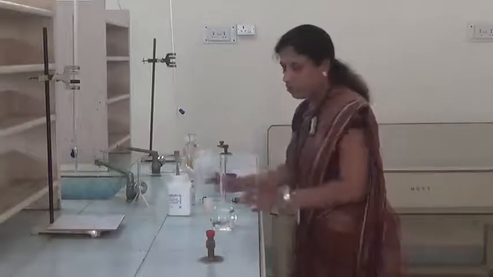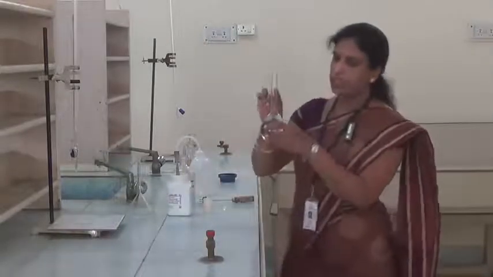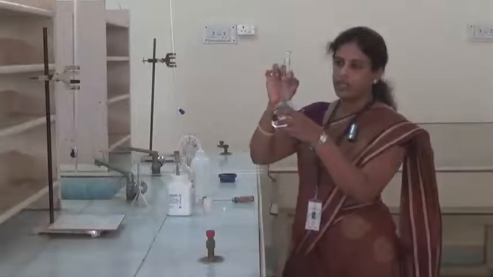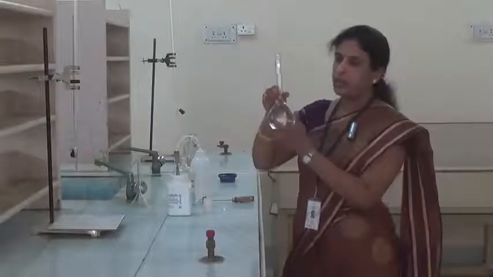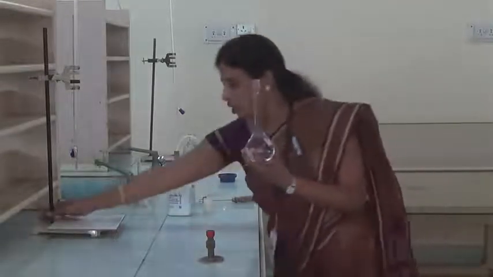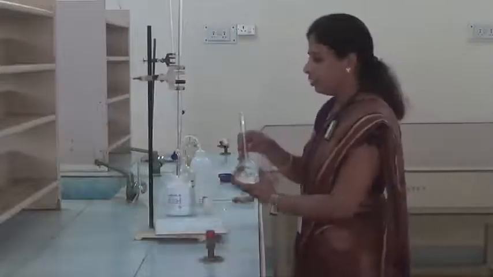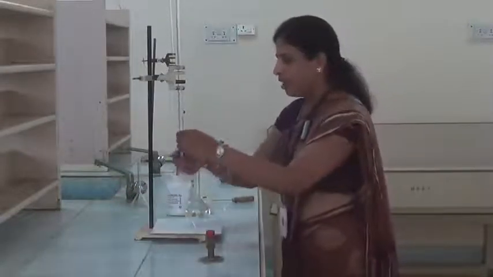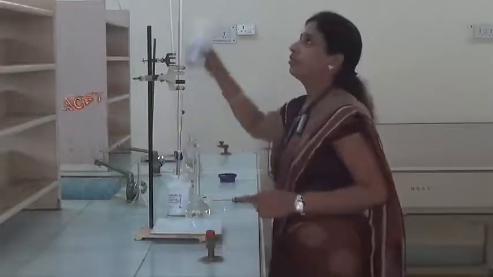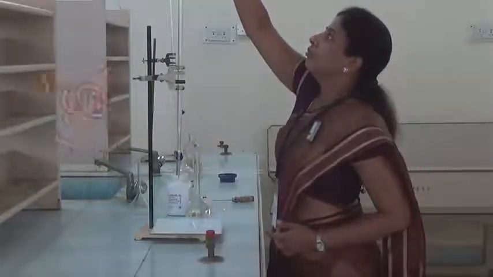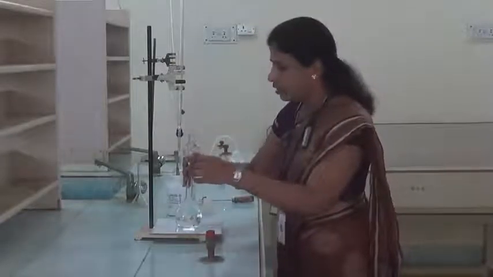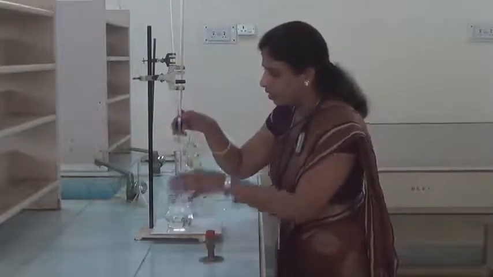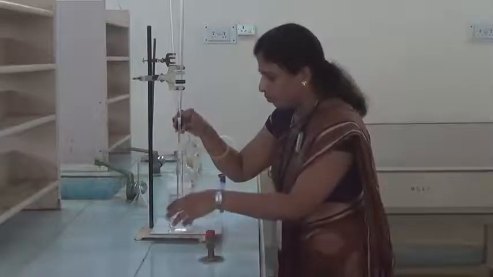Then to fill the remaining portion of this volumetric flask, we have to add water up to this mark. If you add water up to this mark, then it is 250 ml standard solution. To fill this portion, we have to use the burette. First we have to fill the burette, tighten this knob, and then fill the burette with water. Now lift this a little bit up, place the standard flask, and transfer drop by drop.